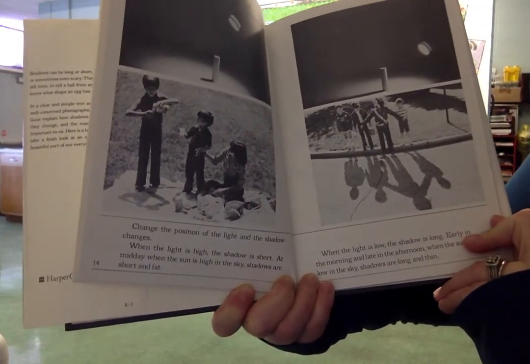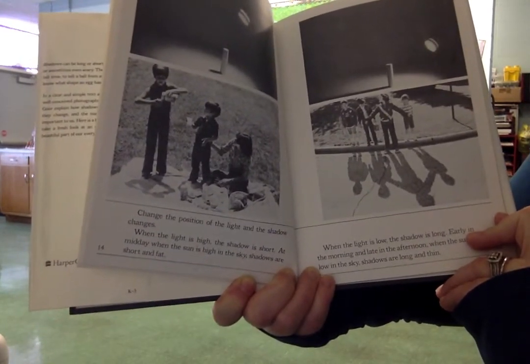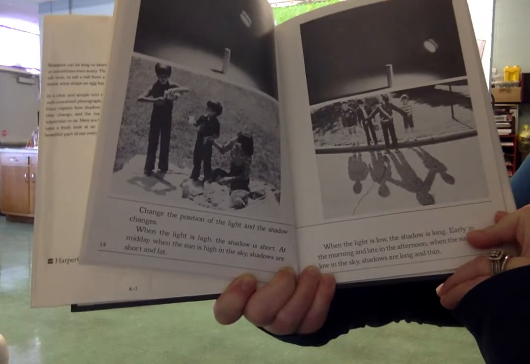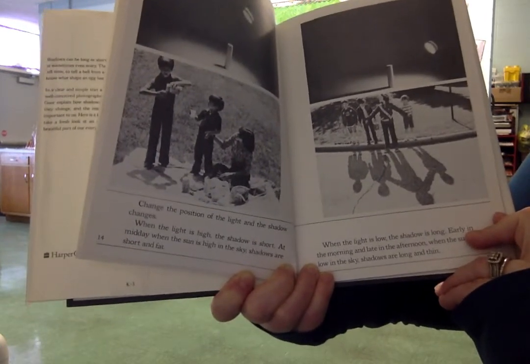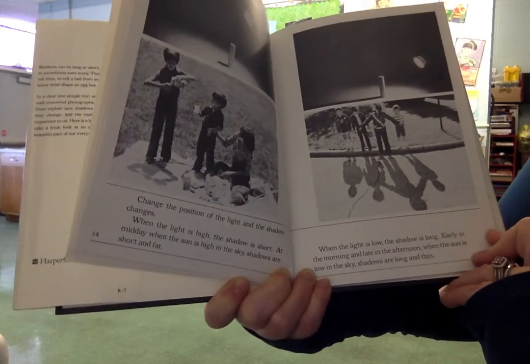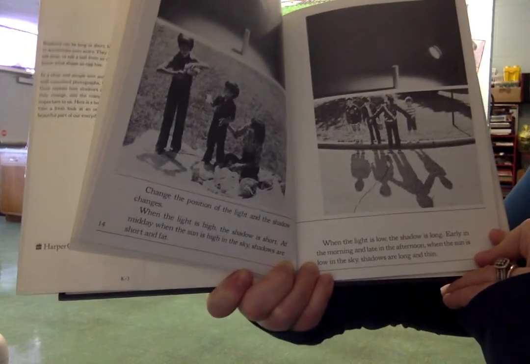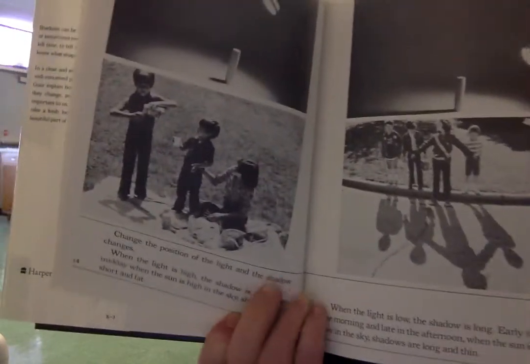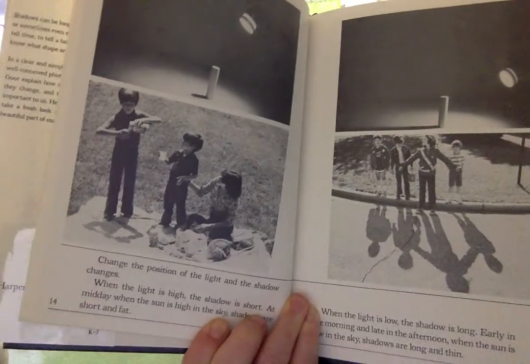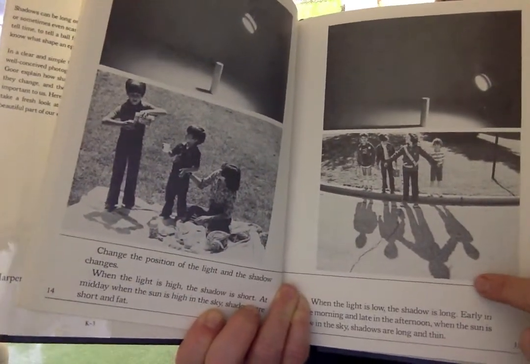Change the position of light and the shadow changes. When the light is high, the shadow is short. At midday, when the sun is high in the sky, shadows are short and fat. When the light is low, the shadow is long. Early in the morning and late in the afternoon, when the sun is low in the sky, shadows are long and thin. See, this is like at lunchtime, and this is like after school.